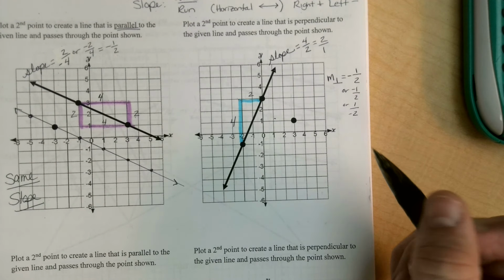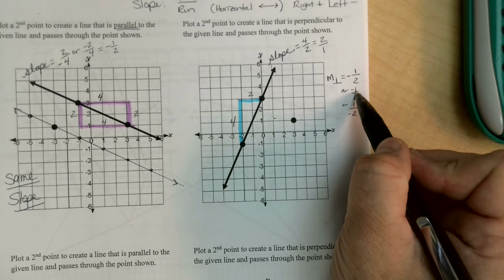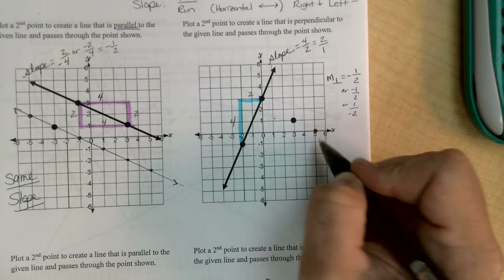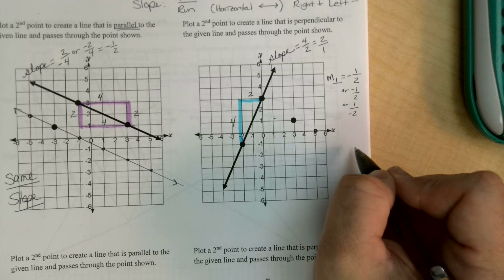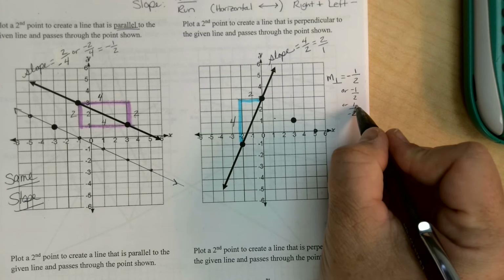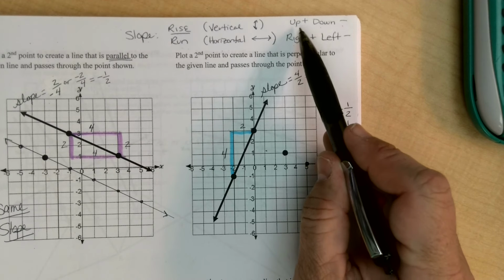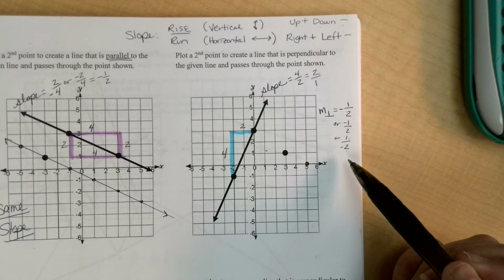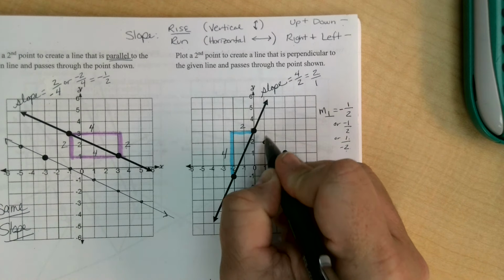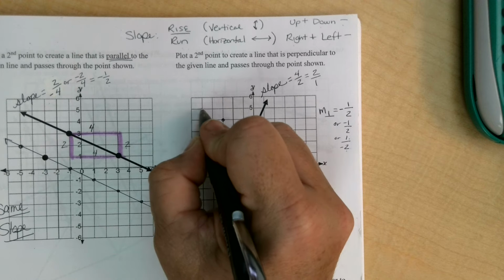So now let's actually put it on the graph. I tend to put my negative with the numerator, so I usually go down 1, right 2. But say you need to go the other direction because I've run out of graph. I can now flip it, and this means I'm going to rise 1, but I'm going to run in a negative 2 direction. So rising 1 is going to go up 1, but in the negative 2 direction, I'm going to go left 2. So I'm going to go up 1, left 2, up 1, left 2, up 1, left 2, up 1, left 2.